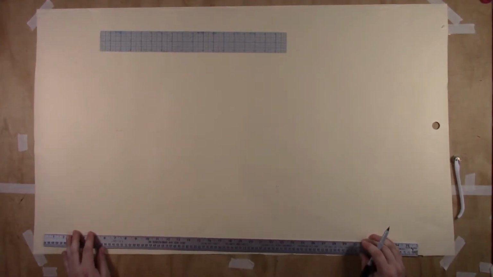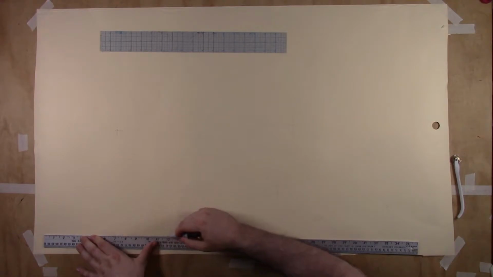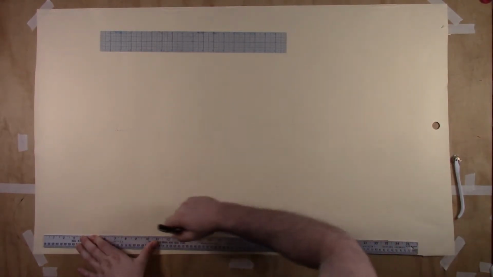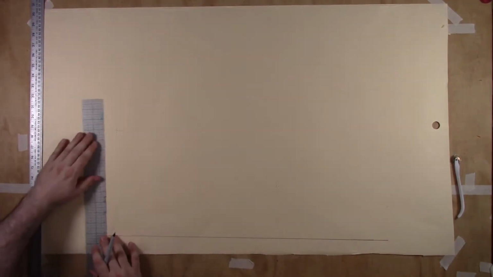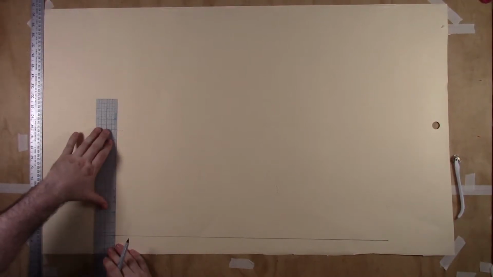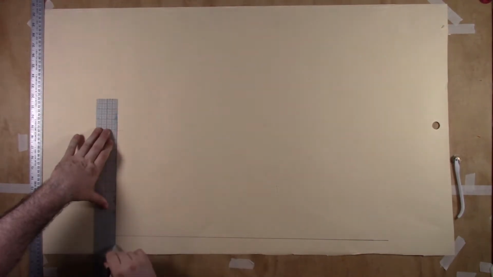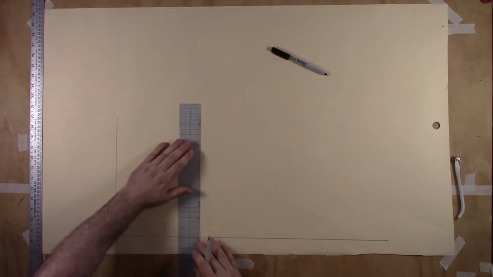I'm going to start with center front. And mark that. I'll do my hem. I like to do my waistline in red.